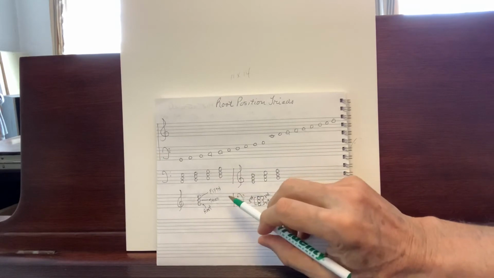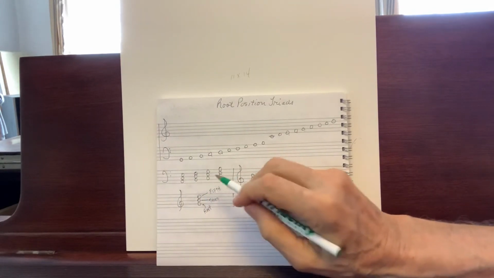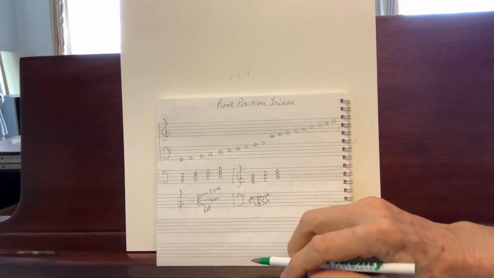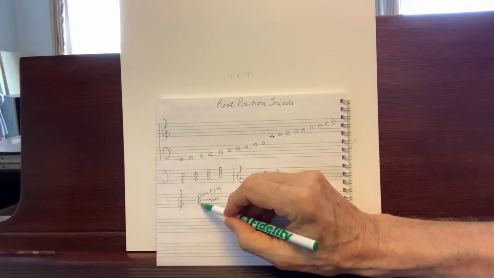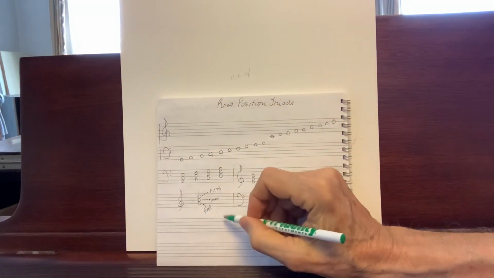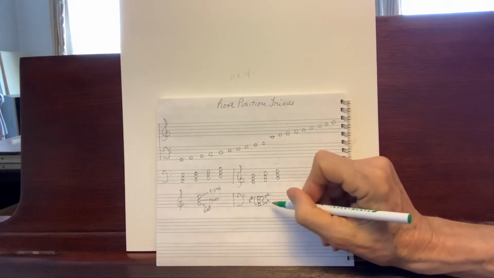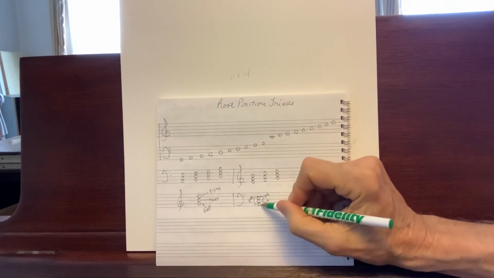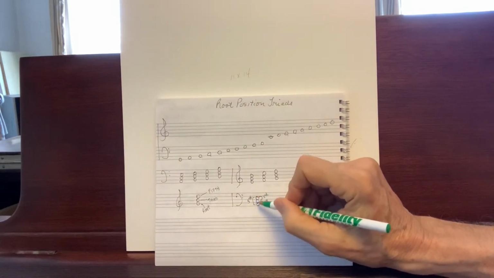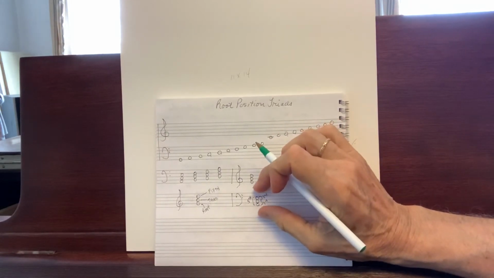So to review, this is an A root position triad, B root position triad, C, D, E, F, and G root position triad. The bottom note of the root position triad is referred to as the root, the middle note the third, the top note the fifth, and intervallically we have two thirds stacked upon one another, and with a distance of a fifth spanning the two outer notes.